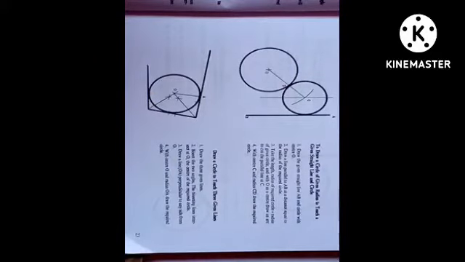Next, let's talk about how you draw a circle to touch three given lines. These are three given lines. So first of all you draw the three lines, then you bisect one angle between two lines. For example, you can bisect the angle between these two lines, this angle here. Then you also bisect this angle here. So you can see that these are the bisectors.